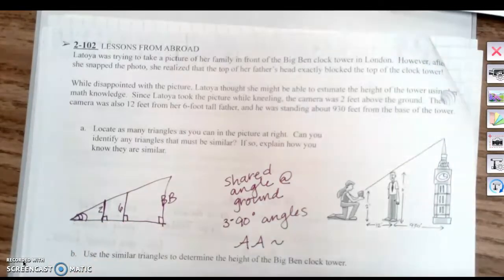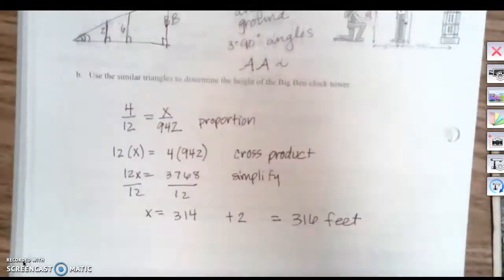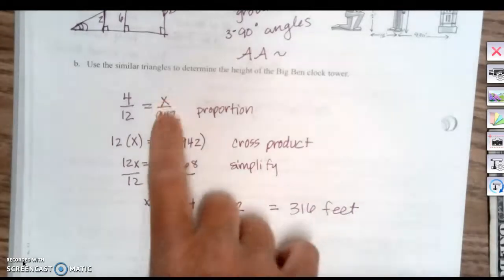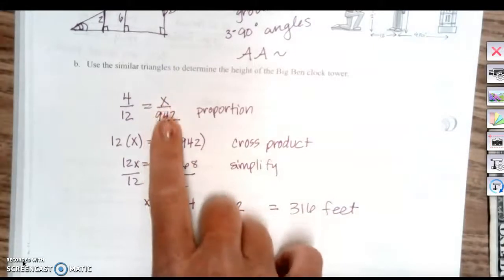Okay? For part B, they want us to use the similar triangles to determine the height of the Big Ben clock tower. So we're going to set up a proportion using the measurements we know and the one thing we want to know. We want to know how tall is Big Ben, right?